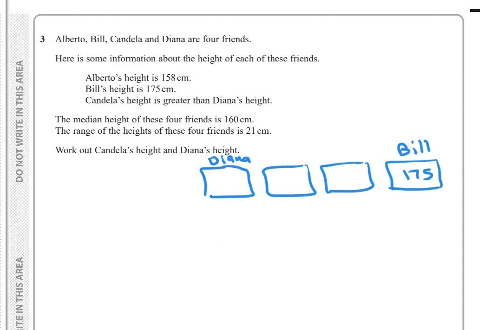So to find Diana, we can consider Diana's height is x. So 175 minus x equals 21. So x equals 175 minus 21, which equals 154. So the height for Diana is 154.